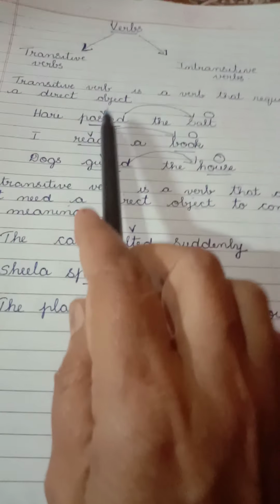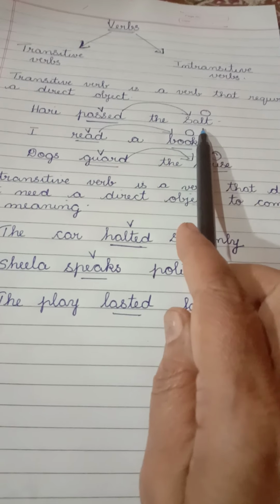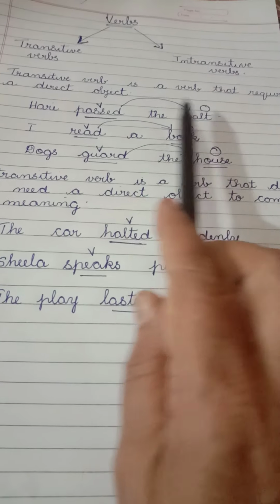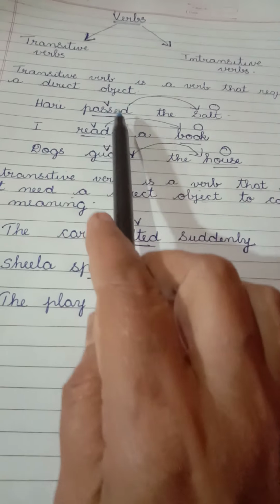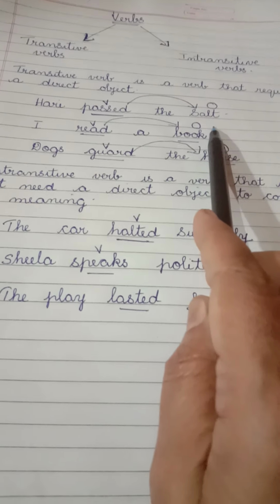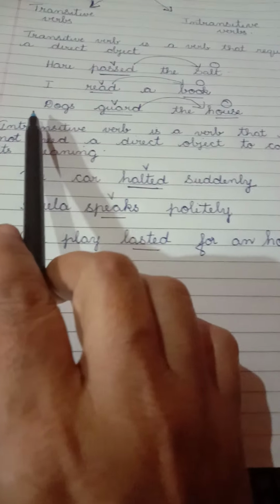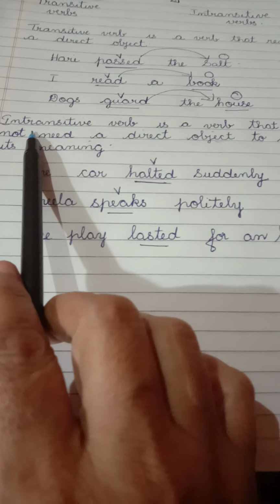So, where the verb needs an object to make complete sense, it is called a transitive verb. The verb passes on to an object. Now we'll see what intransitive verbs are.